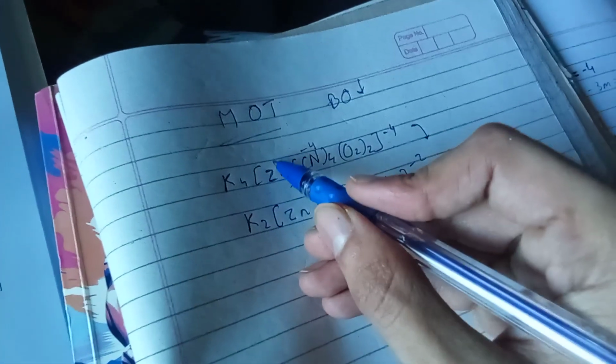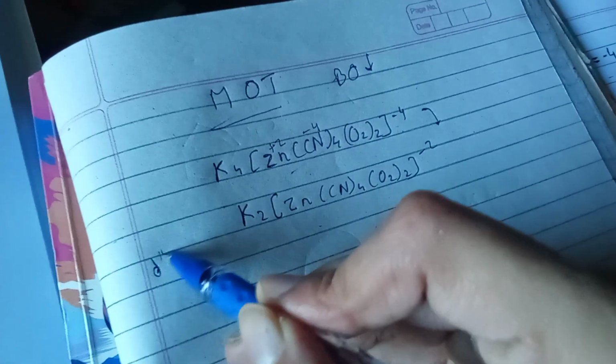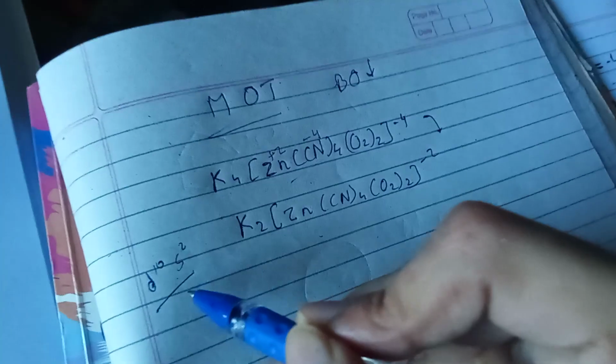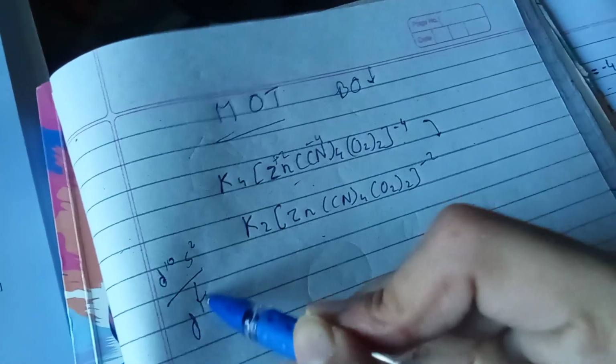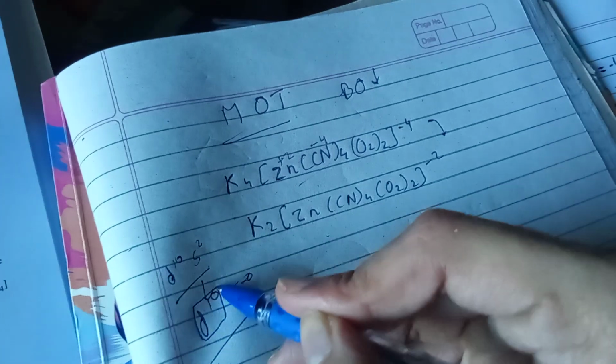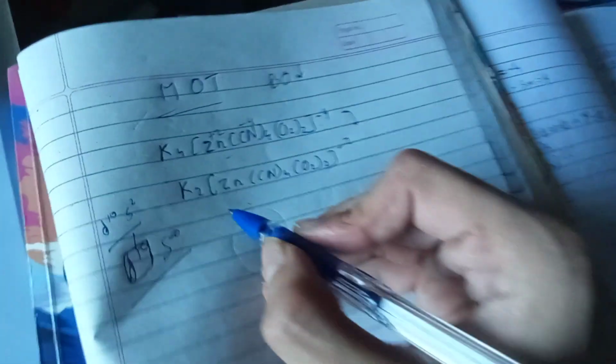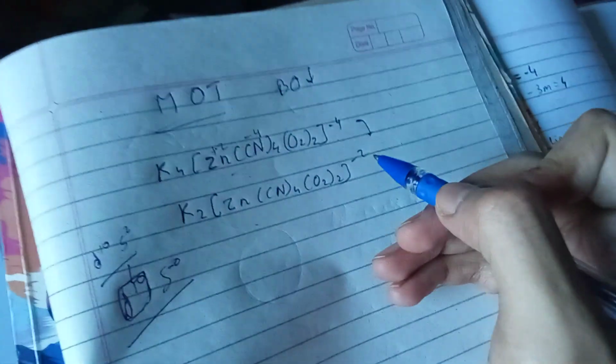Zinc always has +2 because it has d10 s2 configuration. When it needs to oxidize, d10 s0 will be favorable because it won't disturb the stable d10 configuration, which is fulfilled with electrons and they're paired, so it's very stable.